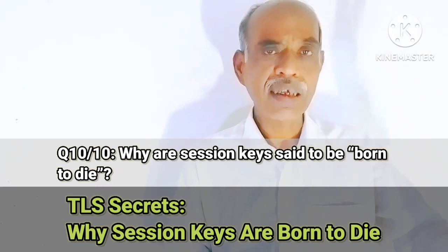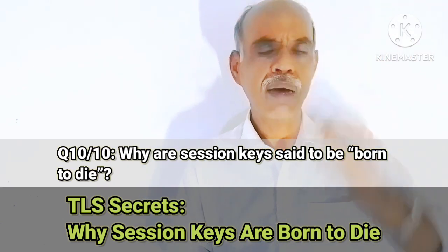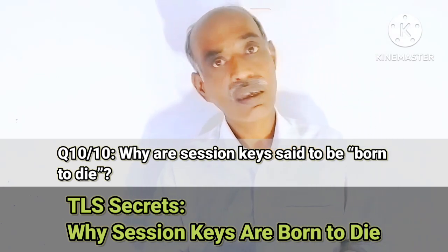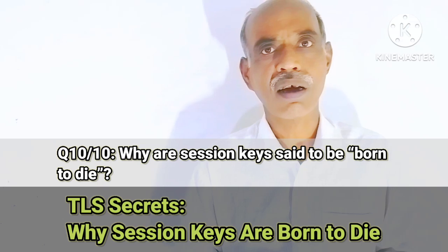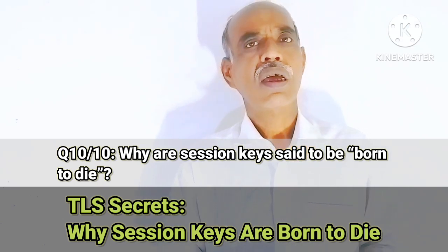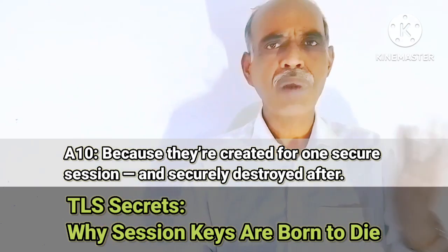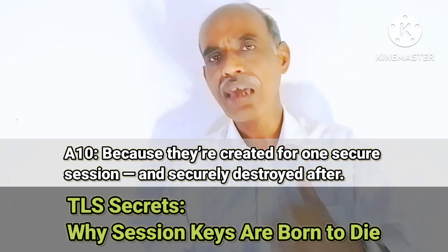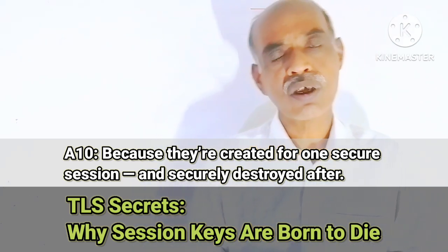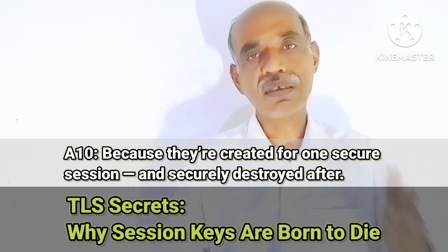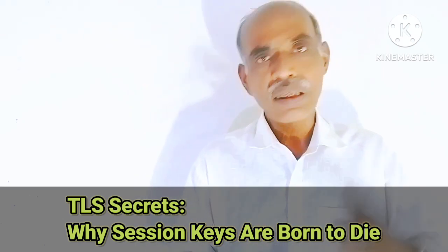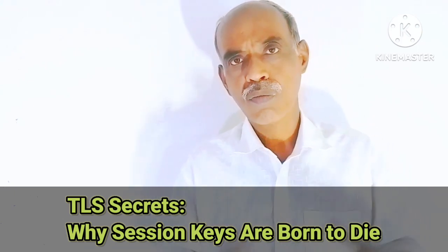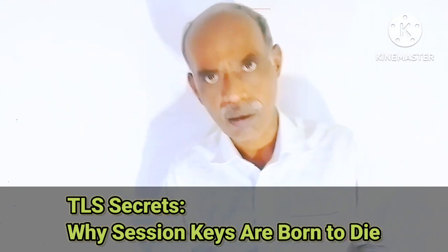And if any hacker somehow manages to steal the encrypted data, without the session keys they cannot decrypt that data. Anyway, next, private keys and public keys are there. But these keys are not used to encrypt data. Only session keys are used to encrypt data. Public keys and private keys are used to generate these session keys.